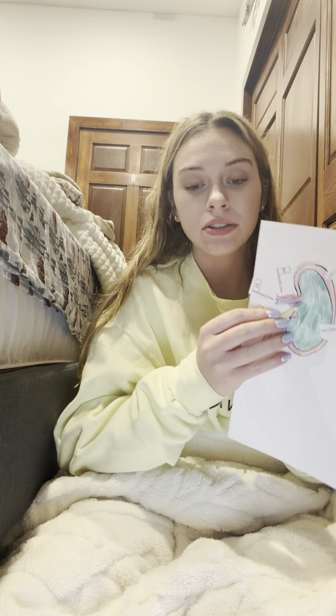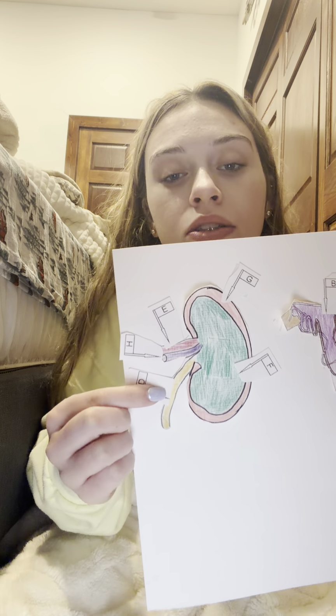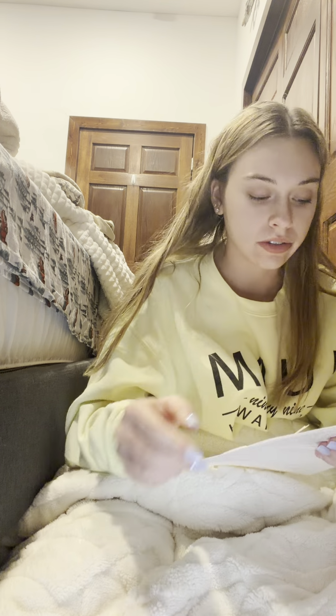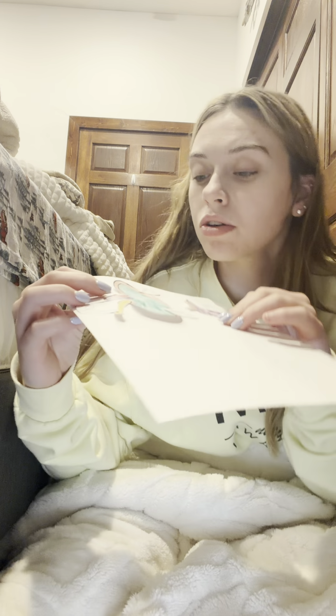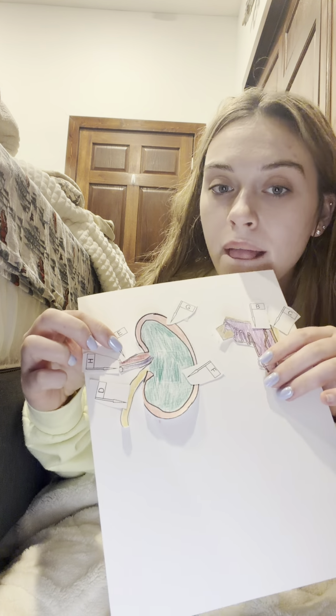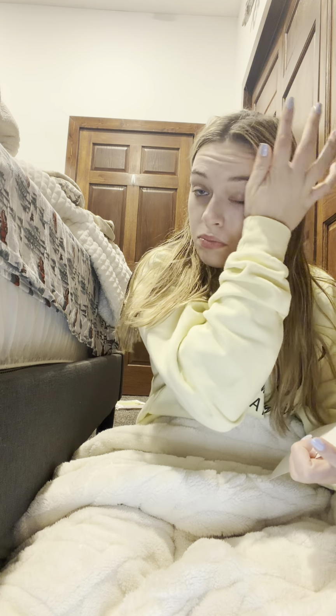And then D is a ureter, a tube that carries urine from the kidneys to the urinary bladder. And then E, that's the renal artery, and it brings oxygenated blood with wastes into the kidneys.